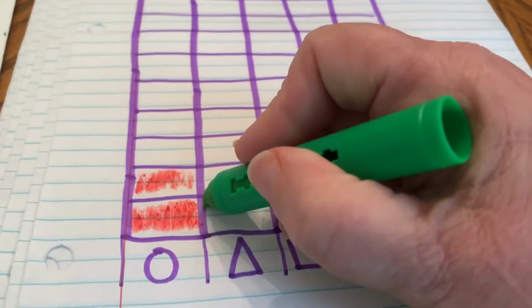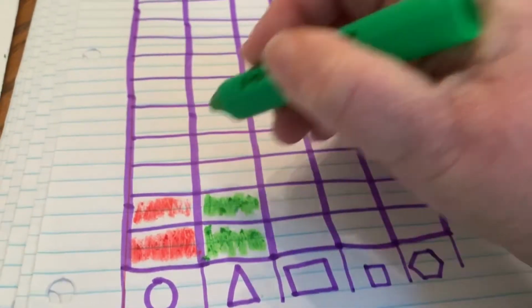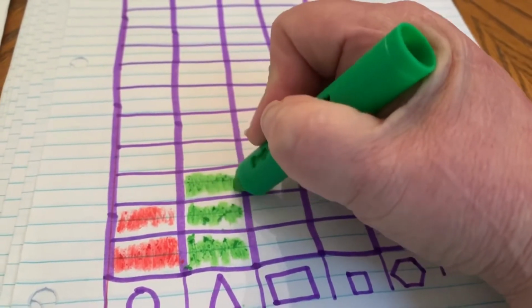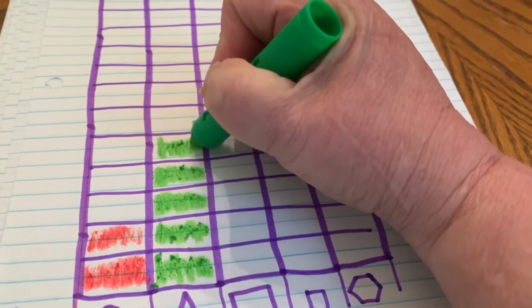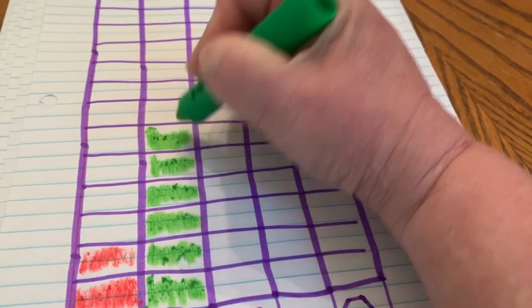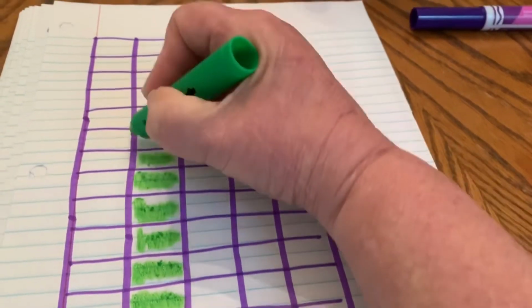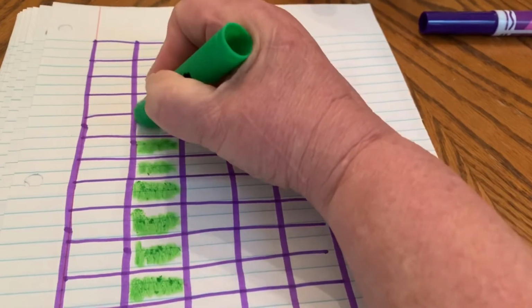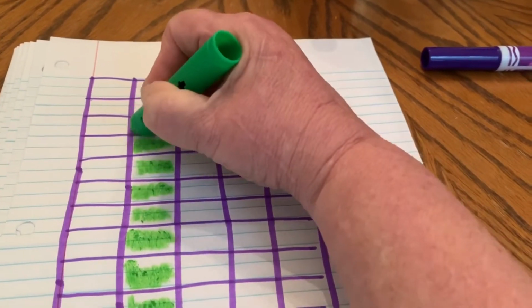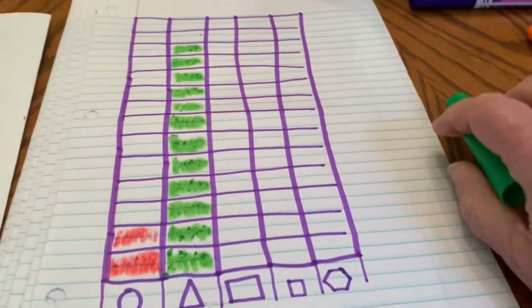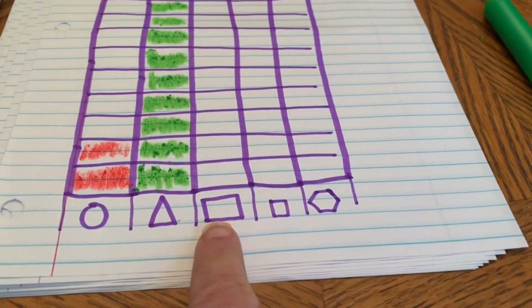So here's my graph. 1, 2, 3, 4, 5, 6, 7, 8, 9, 10, 11, 12. Wow, look at that. That's a lot. What are we going to graph next?